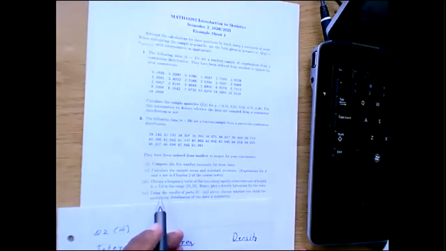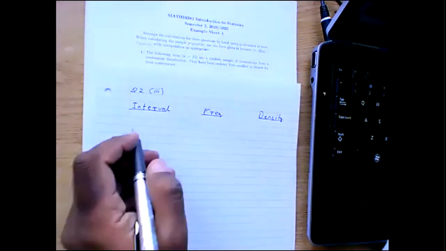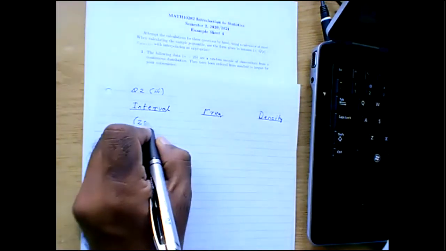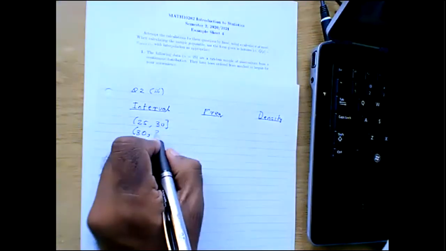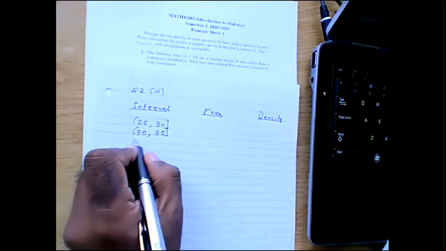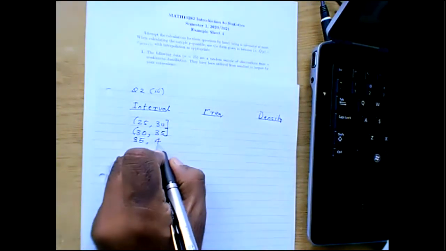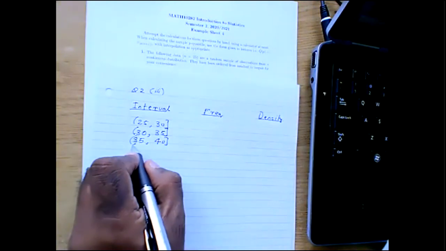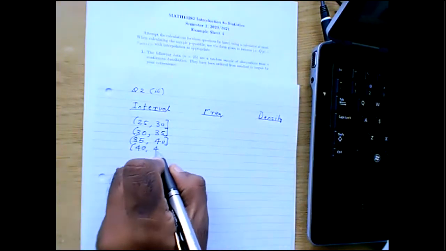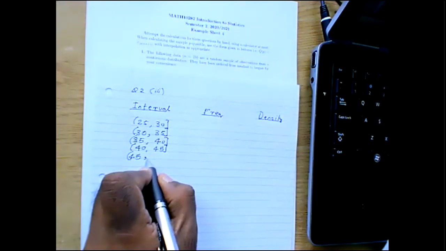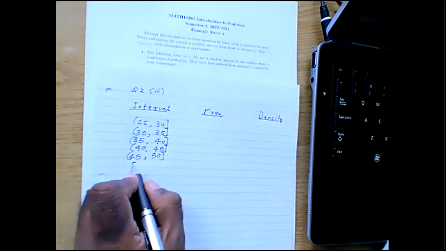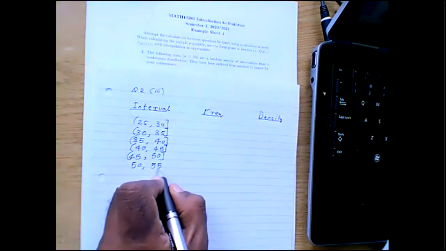Now the intervals, in this case, we want to go from 25 to 55 in steps of 5. So the intervals are 25 to 30, 30 to 35, 35 to 40, 40 to 45, 45 to 50, and 50 to 55.